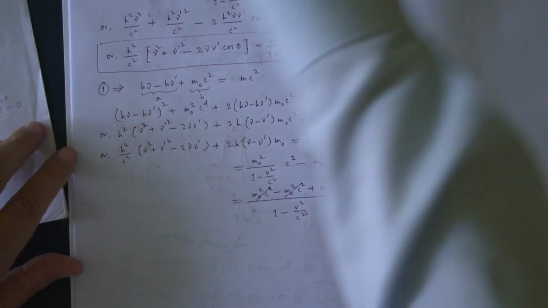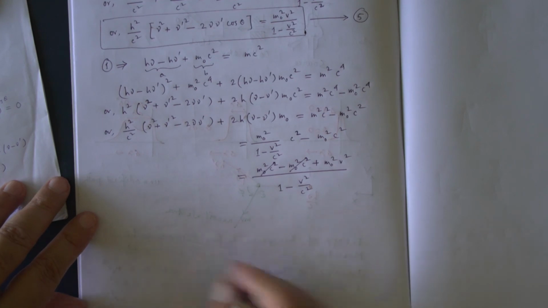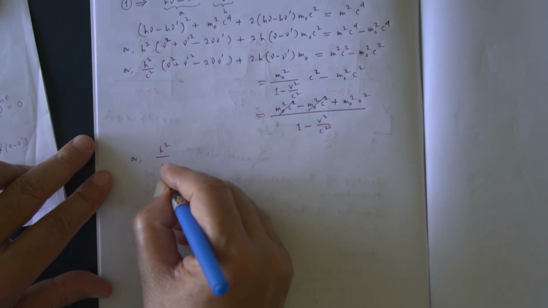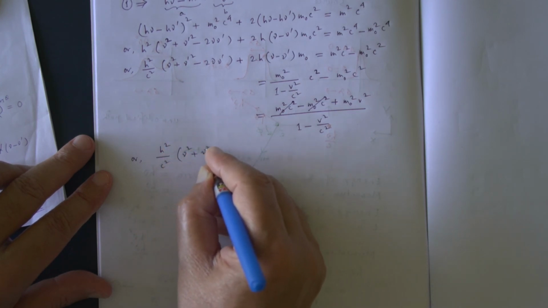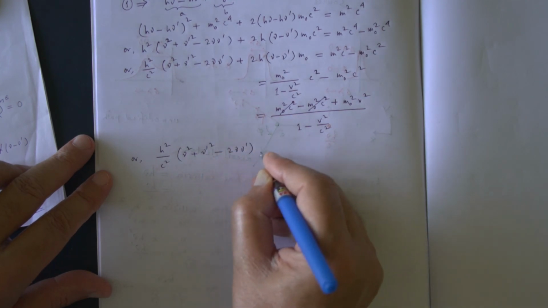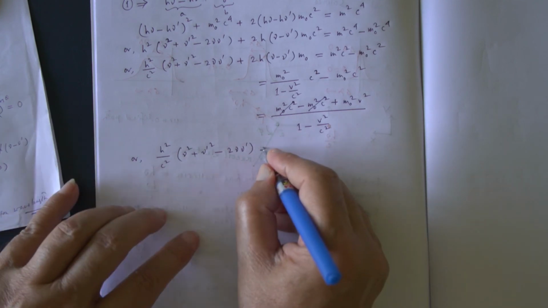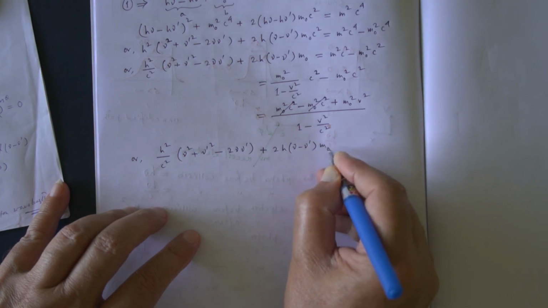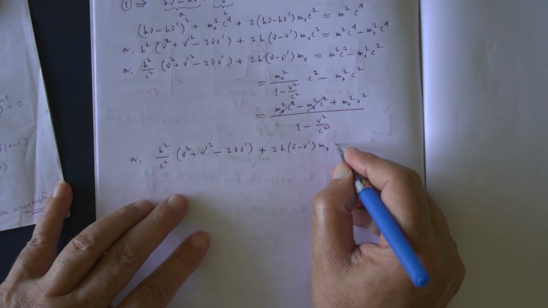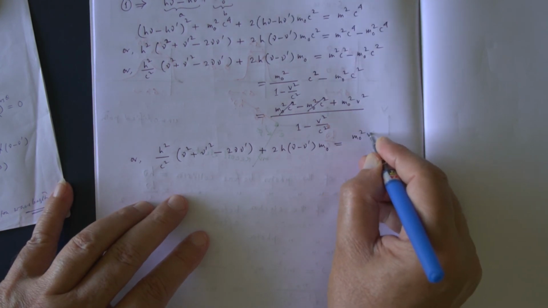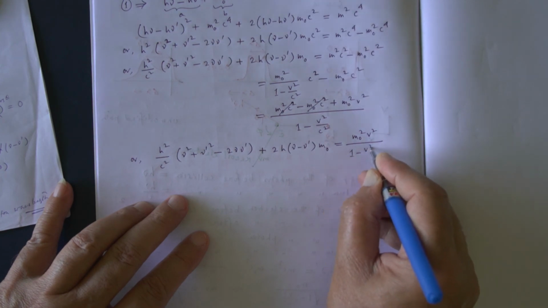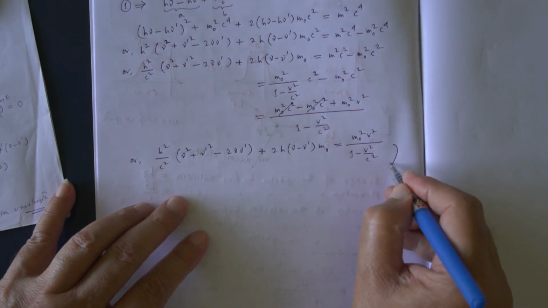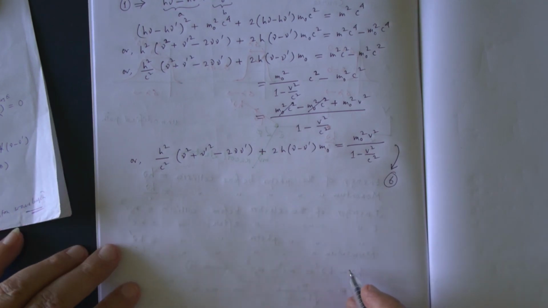Okay, so (h² / c²)(ν² + ν'² − 2νν') + 2h(ν' m₀) = m₀² v² / (1 − v²/c²). Okay, this is equation number 6.